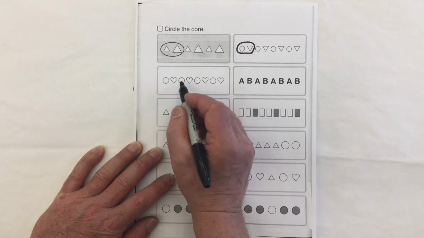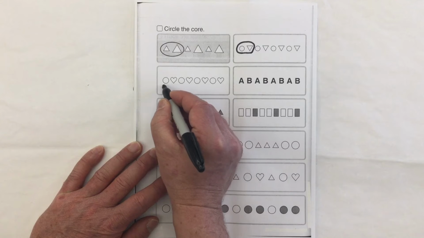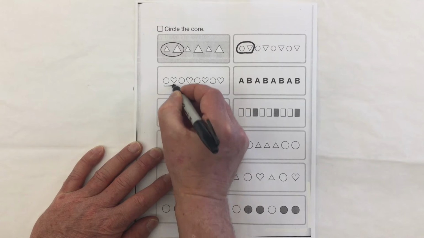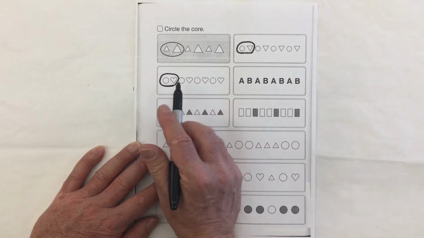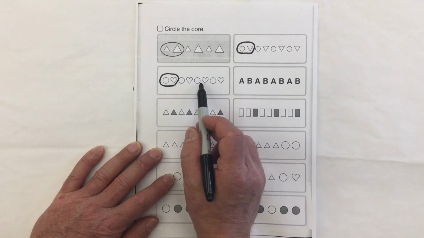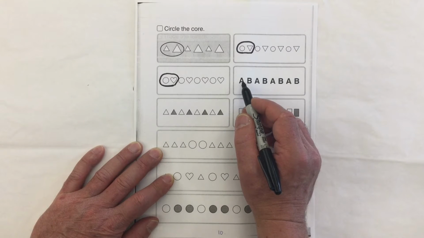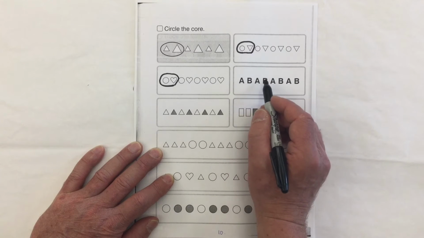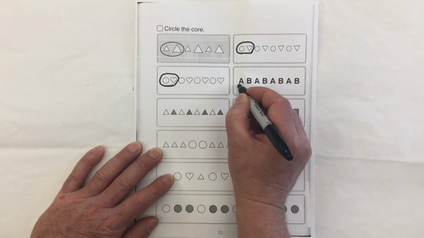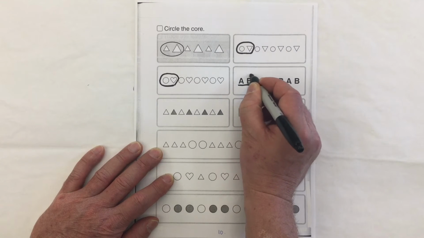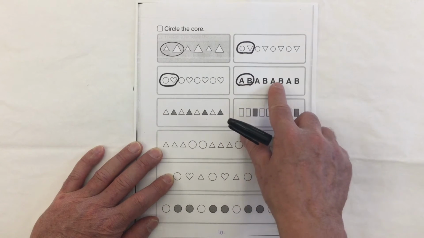Circle, heart, circle, heart, circle, heart, circle, heart. Our core is circle, heart. That's the first time we see the pattern before it then gets repeated and repeated and repeated. Here we've got a pattern that goes A, B, A, B, A, B, A, B. Our core is A, B, because this core then just gets repeated, repeated, repeated.